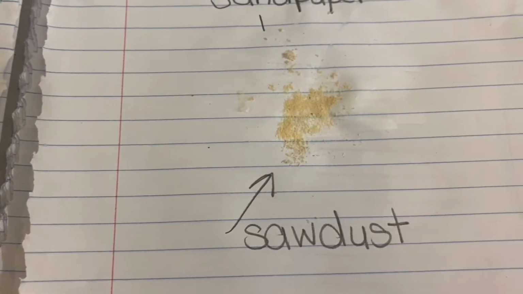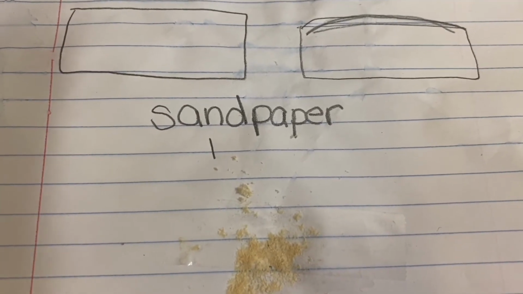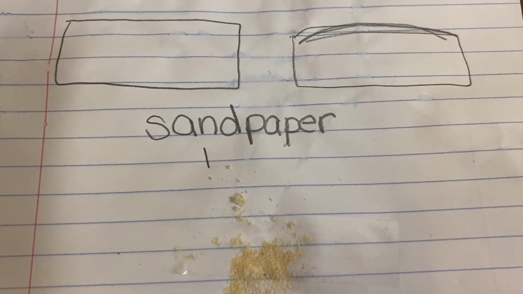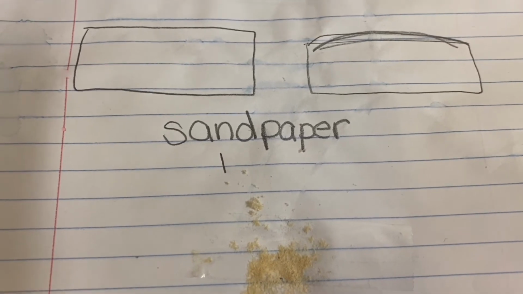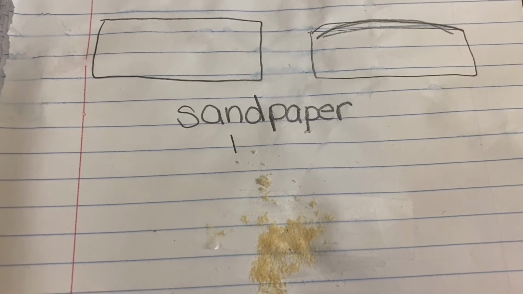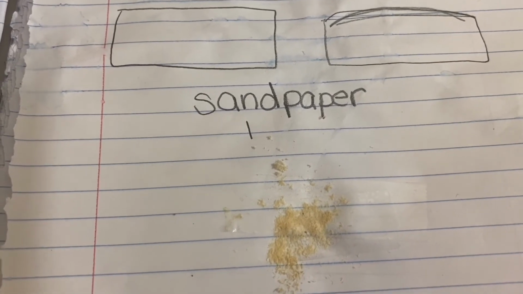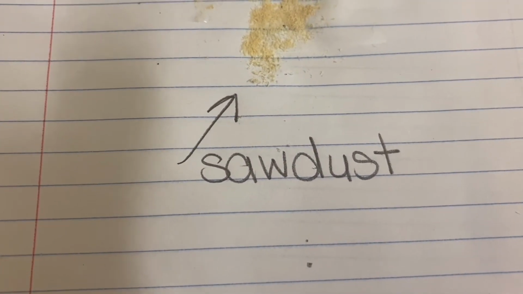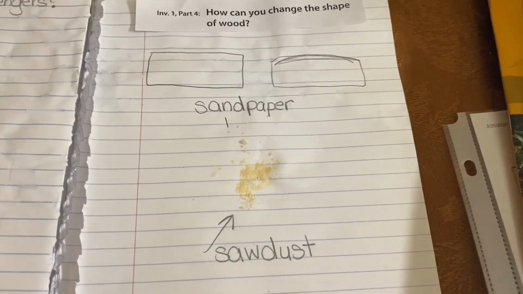So let's talk about a little bit of the vocabulary. Paper with sand glued onto it is called sandpaper, and sandpaper is used to change the shape and smooth wood. We use the sandpaper to sand wood. A person who works with wood is called a woodworker. When we rub the wood with sandpaper, the dust that comes off the wood is called sawdust. And that is what we are doing for science today.